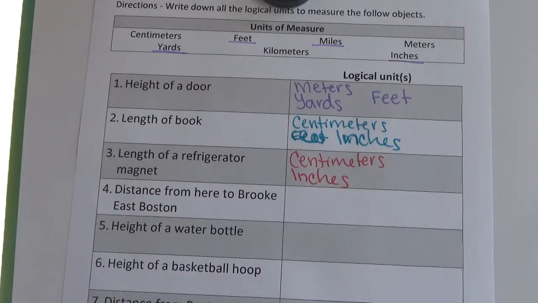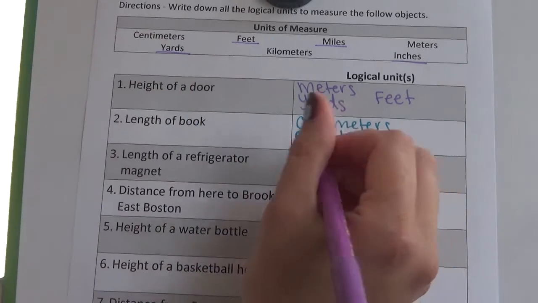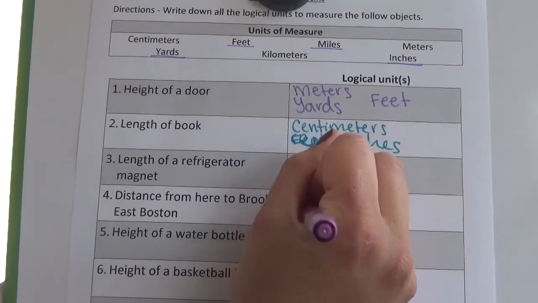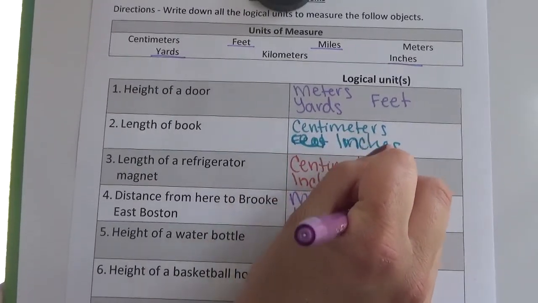Number 4, distance from here to Brook, East Boston. Well, let's pretend here is Brook, Roslindale. That means we have to go from one side of the city of Boston to the other side of the city. That's a really large distance. And I know for me, if I was doing that, I'd probably be in a bus or a train or a car. And because of that, I could measure that in miles or kilometers.